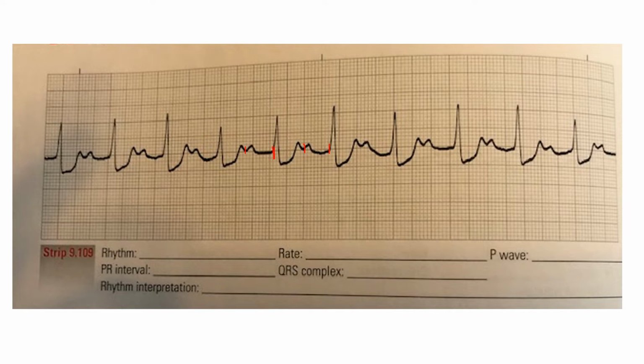So this is definitely a first degree AV block, and if you did not measure your PR interval, you would not pick up that it has a first degree AV block. So what else you should notice about this rhythm strip is that it does have some ST depression. So that can be significant. So therefore, as an intervention, of course, you always want to check your patient, but if this is a change, you may want to get a 12-lead EKG.